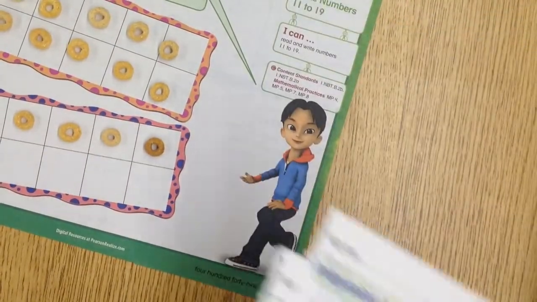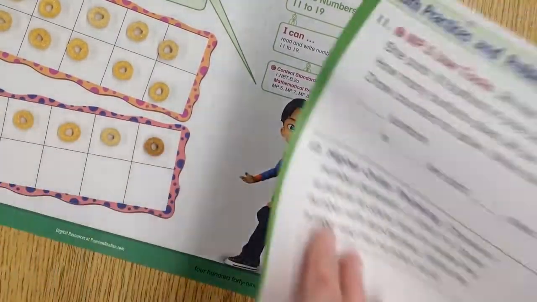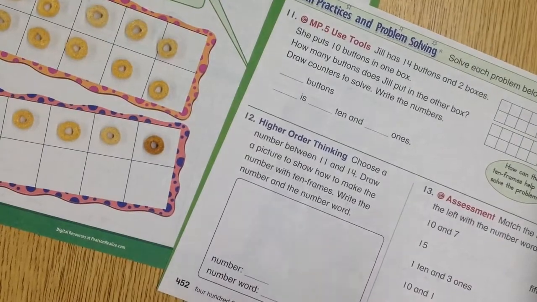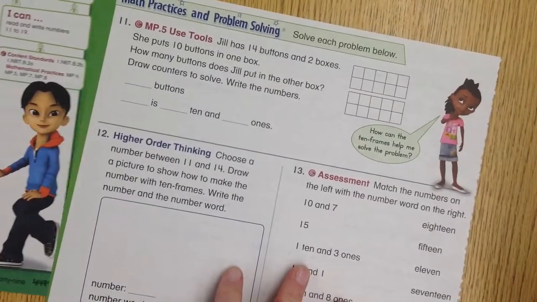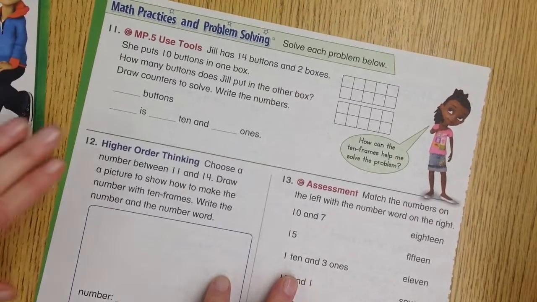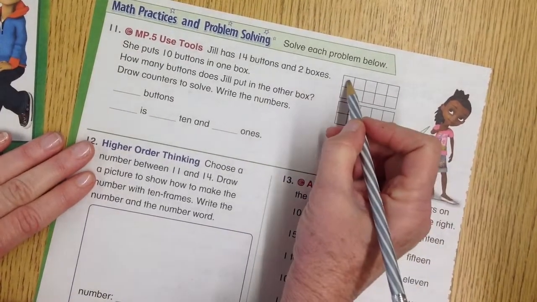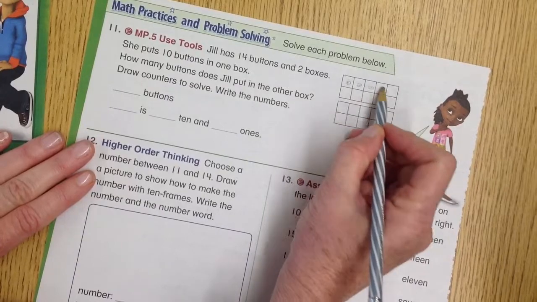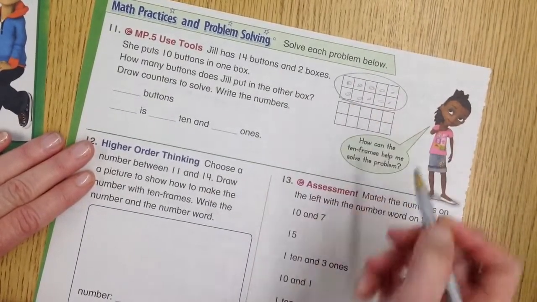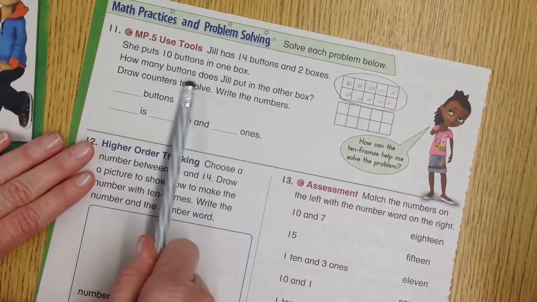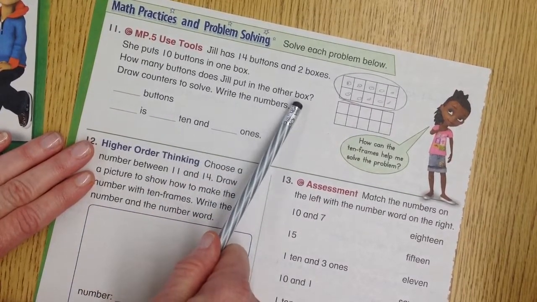All right. Let's look on page 452. It says, Jill has 14 buttons and 2 boxes. She puts 10 buttons in 1 box. So here's our 10. 1, 2, 3, 4, 5, 6, 7, 8, 9, 10. So there's the 10 she put in 1 box. How many buttons does Jill put in the other box?